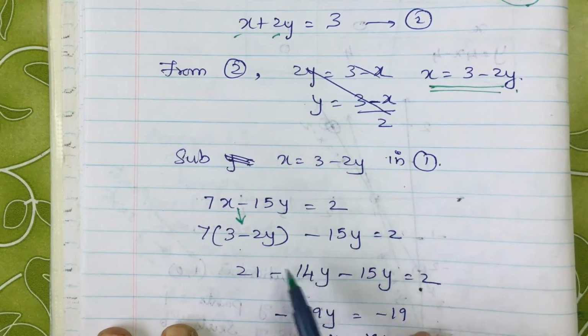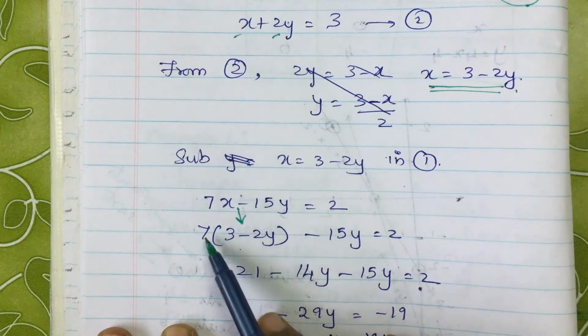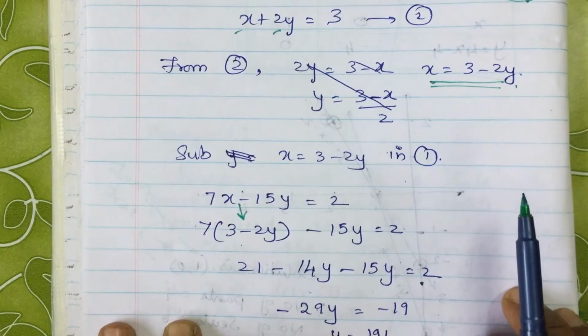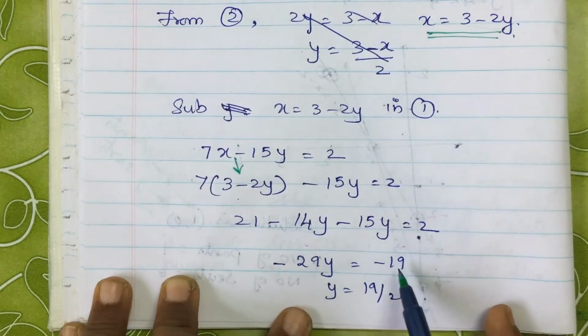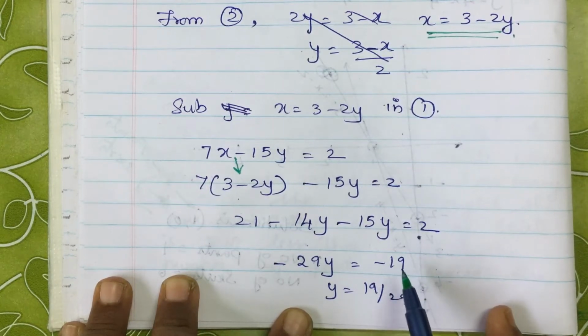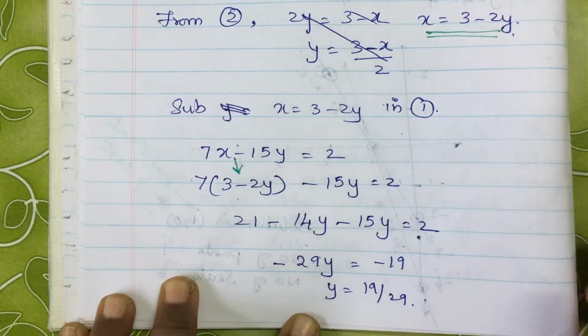On simplification, this is 7 into 3 it is 21, 7 into 2 minus 14y minus 15y equal to 2. So on adding up all the y's, you will get minus 29y, that is equal to minus 19. Therefore y is, minus will go off since it is present on both sides of the equation. So y is equal to 19 by 29.